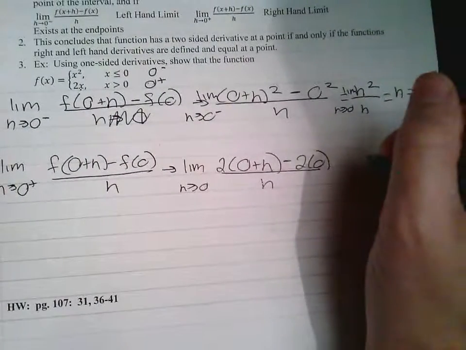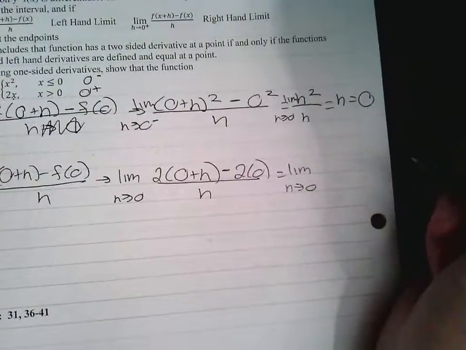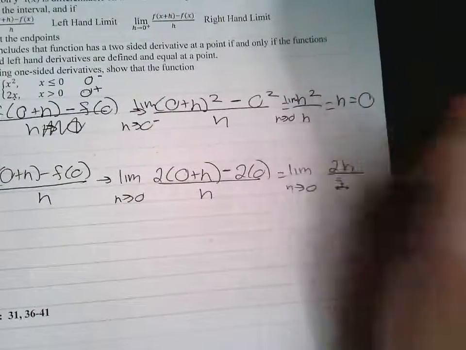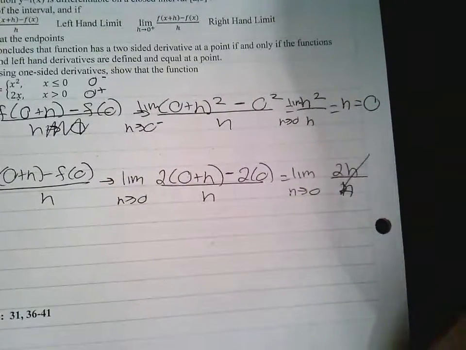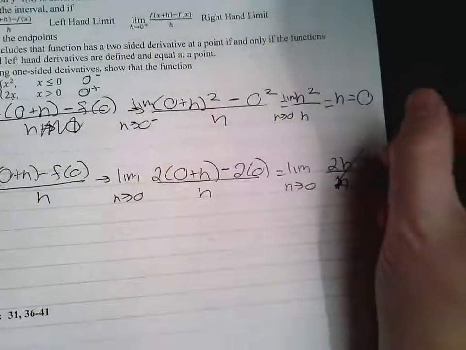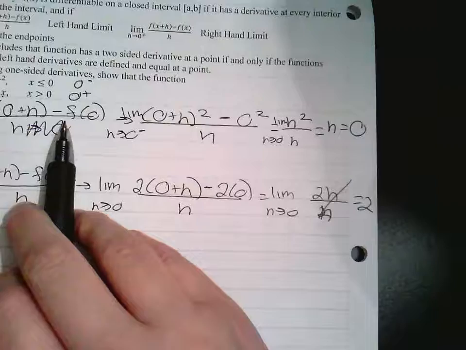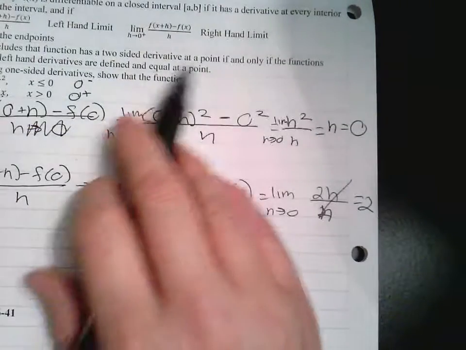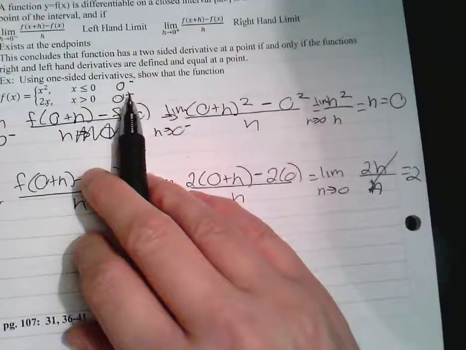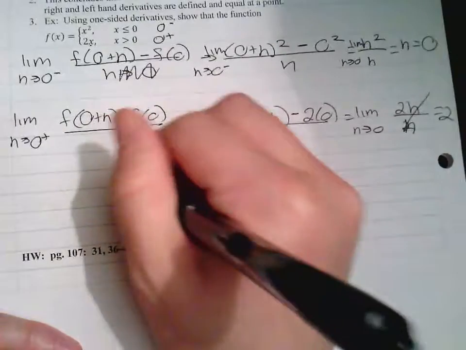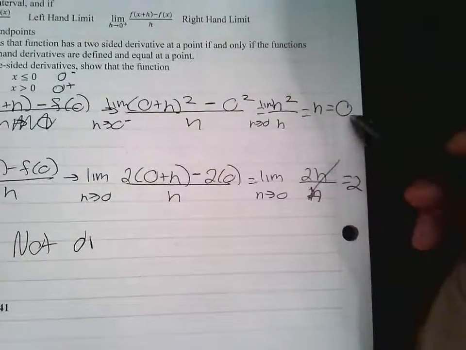So you're going to get the limit as h approaches 0 of 2h minus 0, so 2h over h. The h cancels, so the limit as h approaches 0 of 2 is going to be 2. So this concludes that the two-sided derivative at 0 is not going to be defined and equal at that point. So it's not differentiable at 0, because 0 does not equal 2.